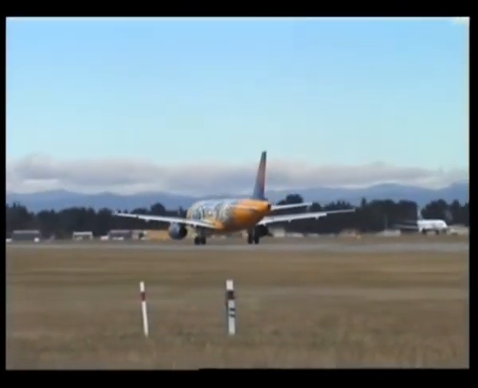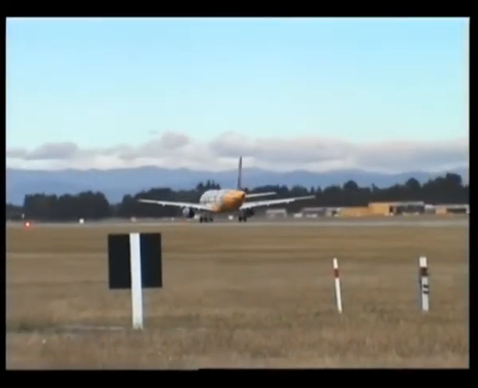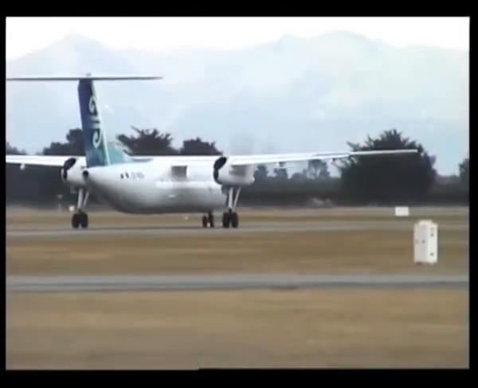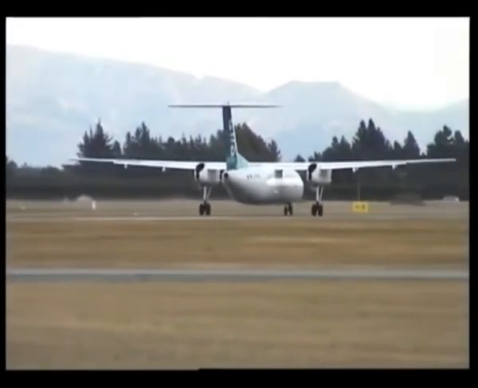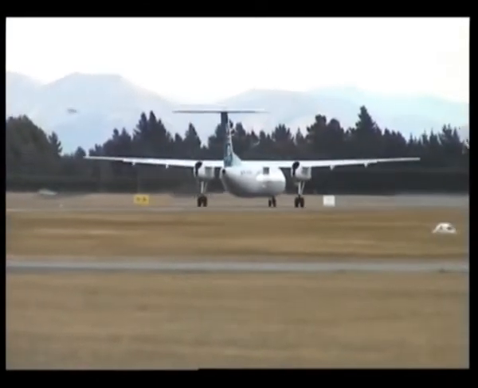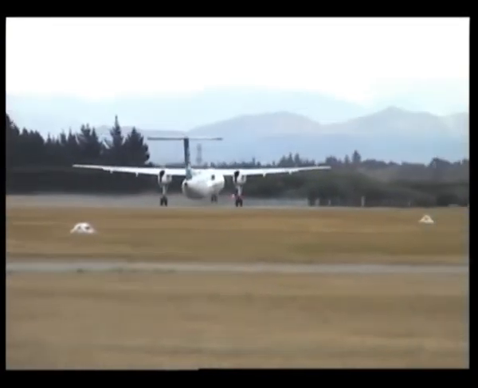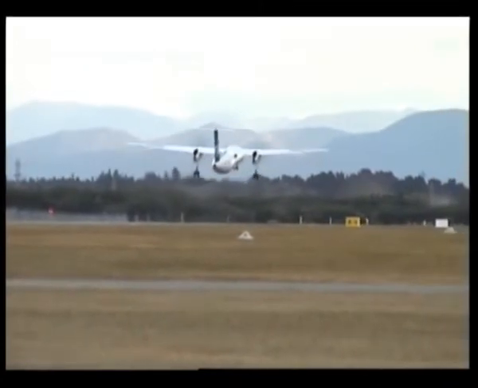If for some reason the takeoff has to be abandoned, what is known as the accelerate stop distance is reduced. All this aside, the pilot may, for whatever reason, elect to take off downwind, that is, with the wind behind the aeroplane, after taking into consideration the aeroplane's weight, runway length, and the strength of the wind.